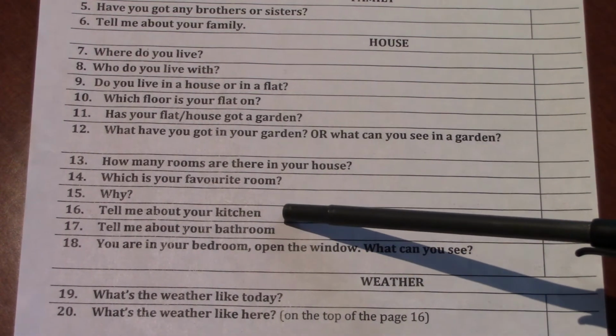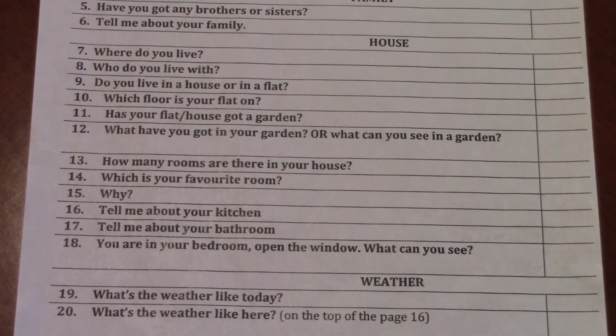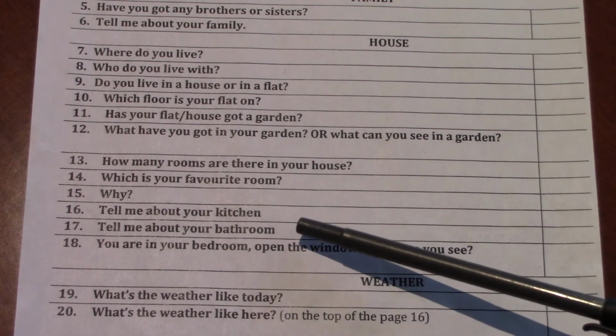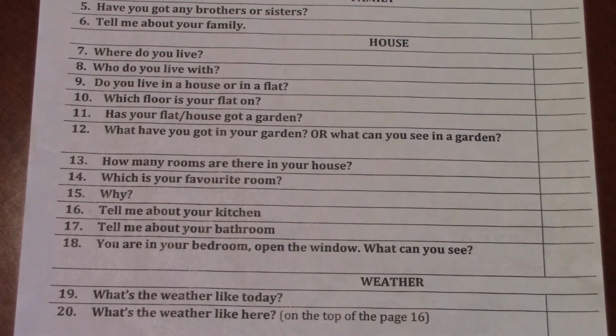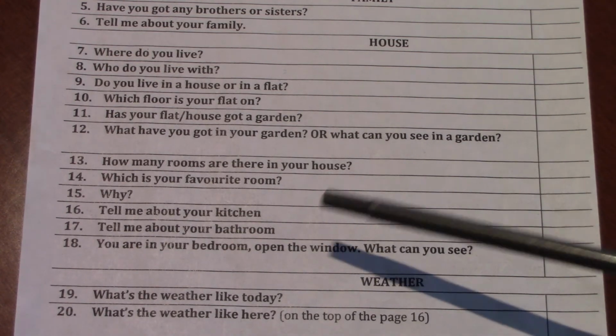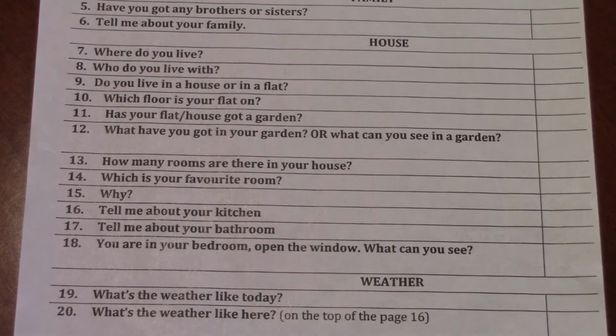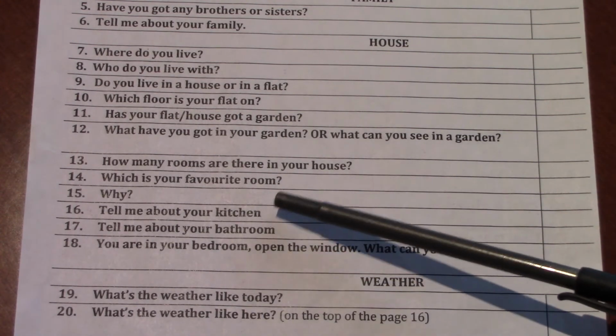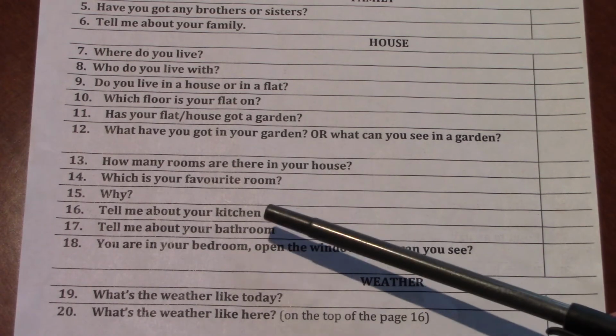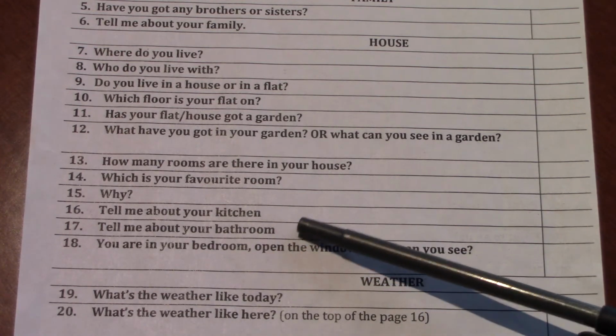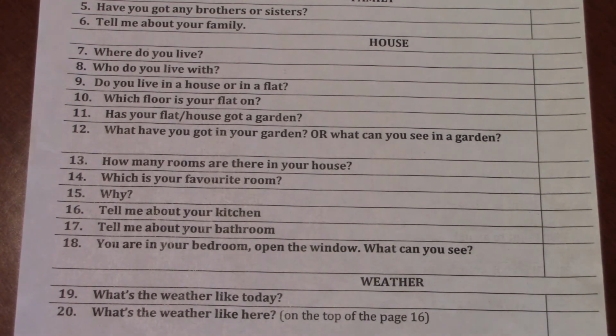Tell me about your kitchen. Tell me about your bathroom. With these 2 questions, be sure to explain as much detail as you can. So maybe you explain the color, the size, what is in your kitchen or what is in your bathroom, etc.